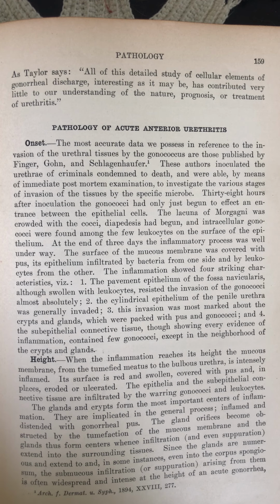Height. When the inflammation reaches its height, the mucous membrane from the tumified meatus to the bulbous urethra is intensely inflamed. Its surface is red and swollen, covered with pus, and, in places, eroded or ulcerated. The epithelia and the subepithelial connective tissue are infiltrated by the warring gonococci and leukocytes. The glands and crypts form the most important centers of inflammation. They are implicated in the general process, inflamed and distended with gonorrheal pus.